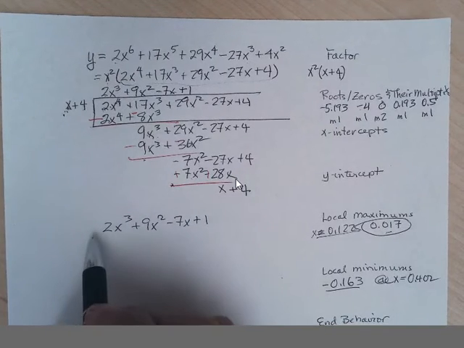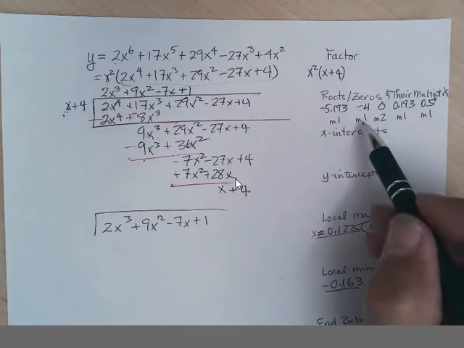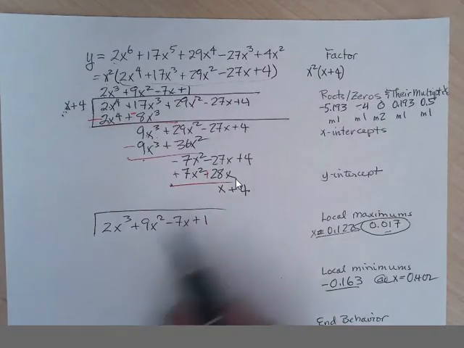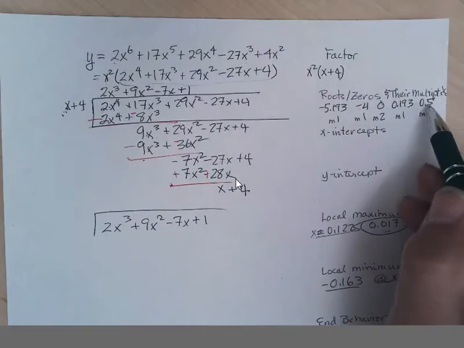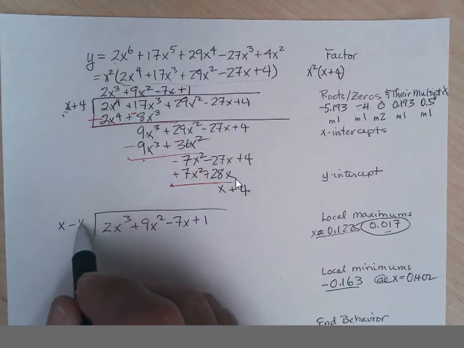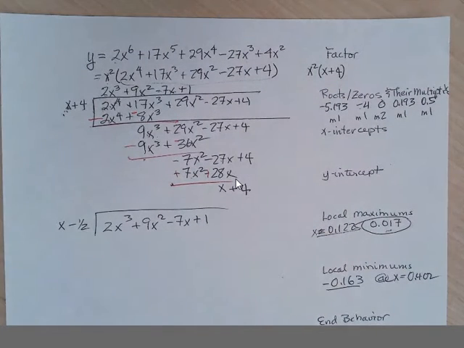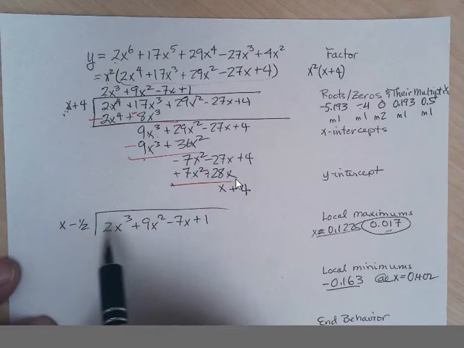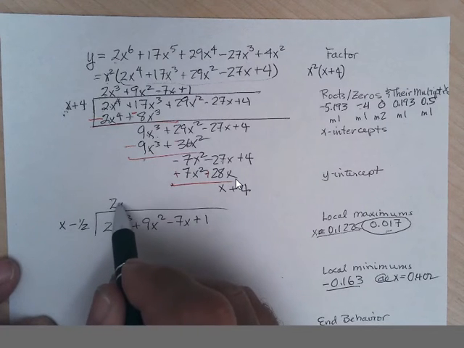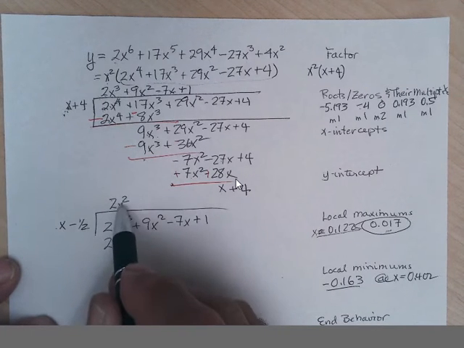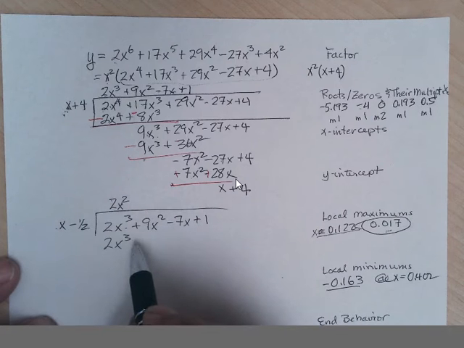And we're going to divide by the other nice one, which was 0.5, or a half. And so if a half is the 0, x minus 1/2 is the factor. So x times what makes this? 2x squared. 2x squared times x is 2x to the 3rd. 2x squared times a negative half is negative x squared.